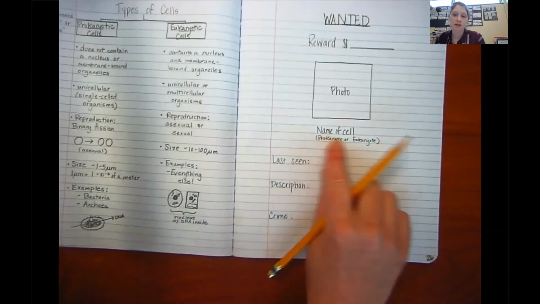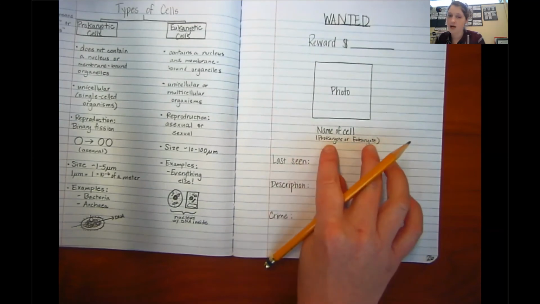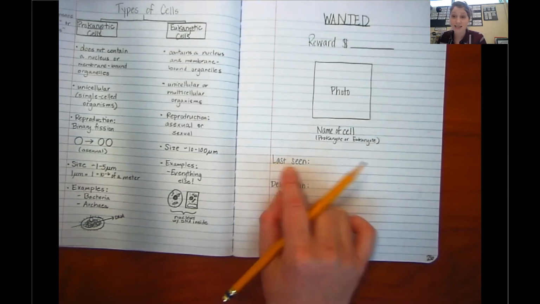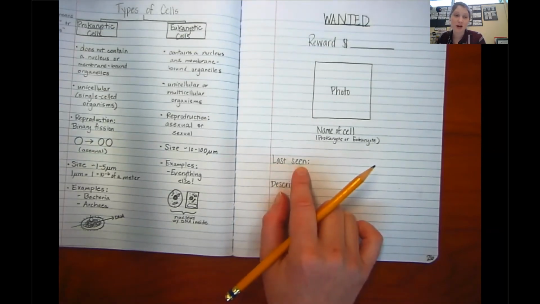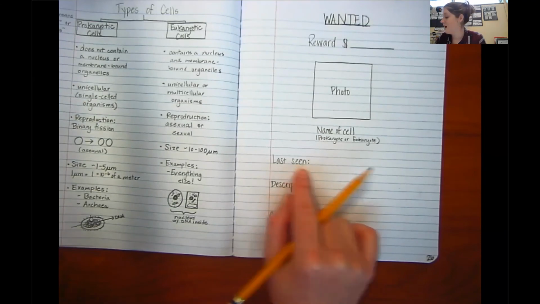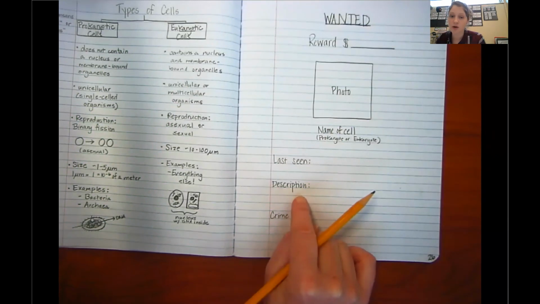Then you're going to put a name on the cell. You can give it a creative name, but just make sure you are indicating whether you are using a prokaryote or eukaryote. This is the part where you can get a little creative. Where were they last seen? If it's a prokaryote, so it's bacteria, maybe they were last seen on the sink in your house. I don't know, just using my imagination. Where were they last seen? A description, so kind of a brief summary.